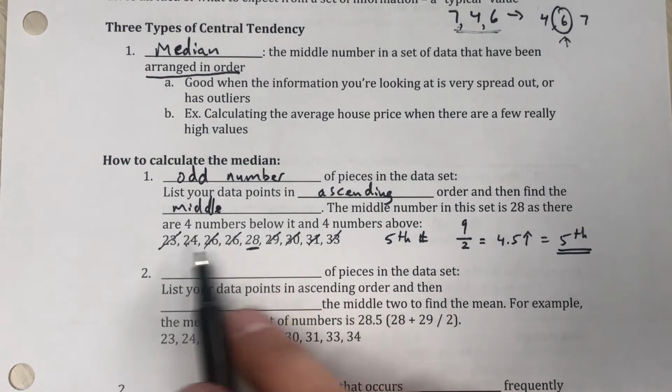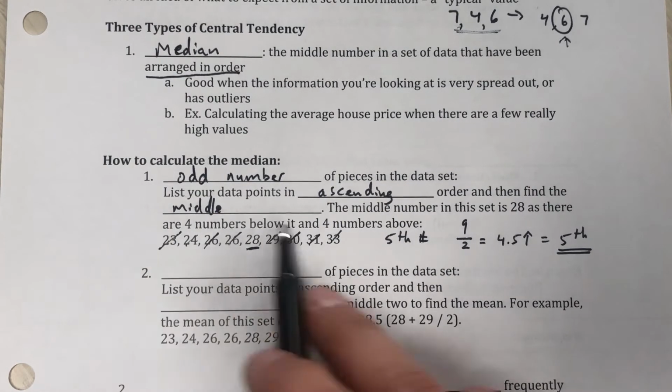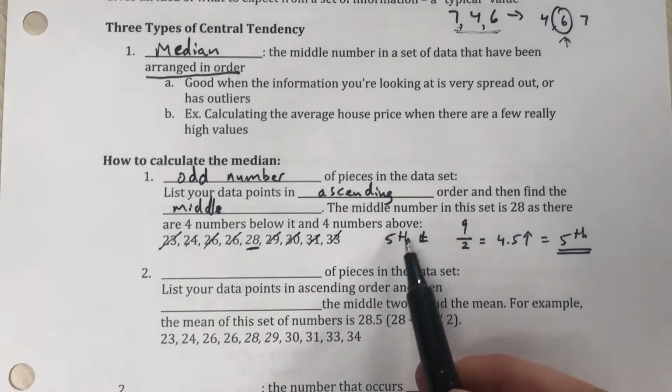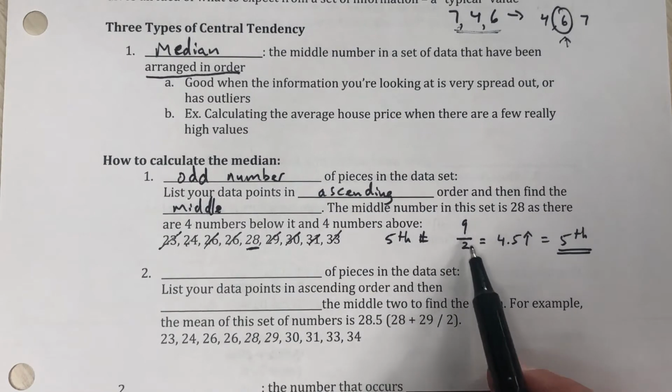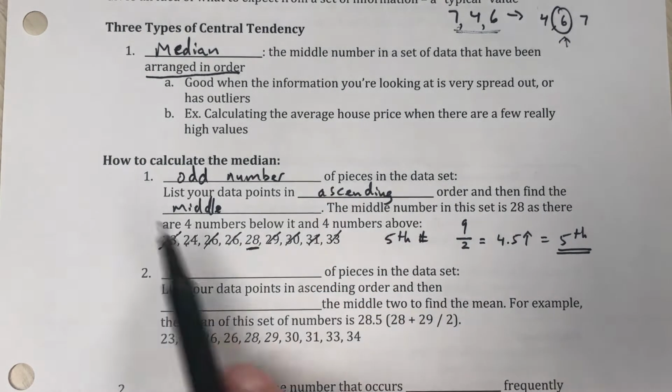So you could just cross them off, but if you have lots of pieces of information, say 30, maybe you don't want to just cross them off. You want to count. So if you count to the 5th number, how do you do that? By going the total number divided by 2 and then just round it up. That's going to be telling you what number it is. All right, so that's with an odd set of information.